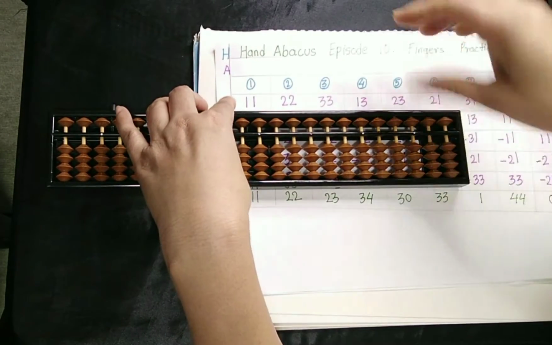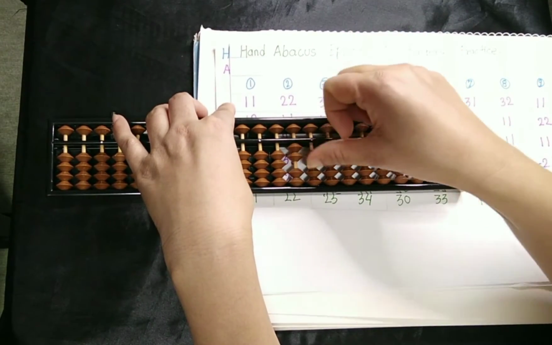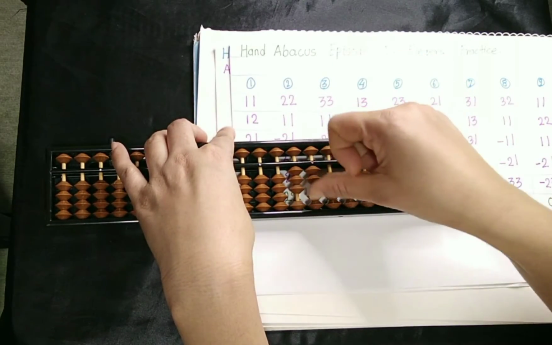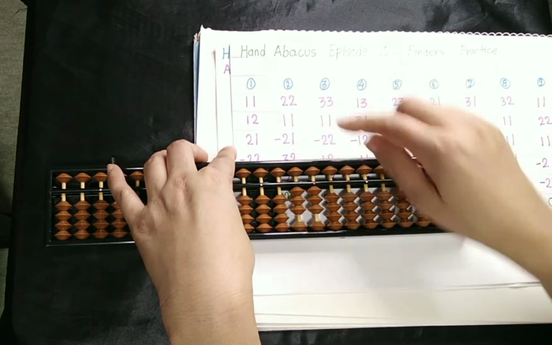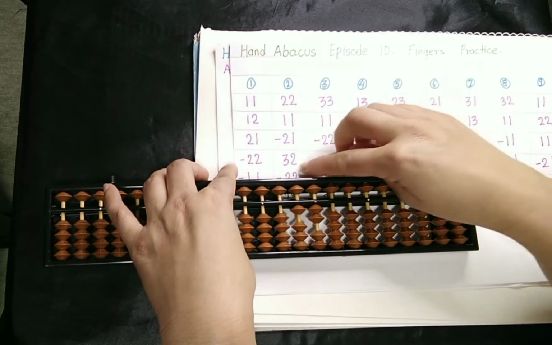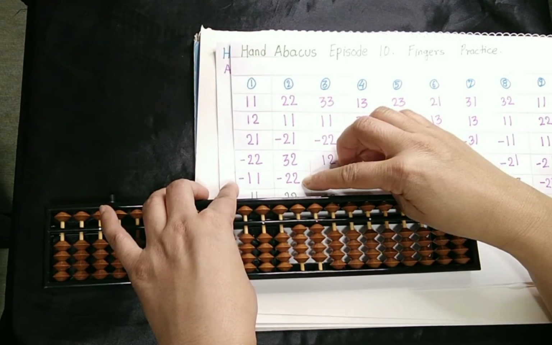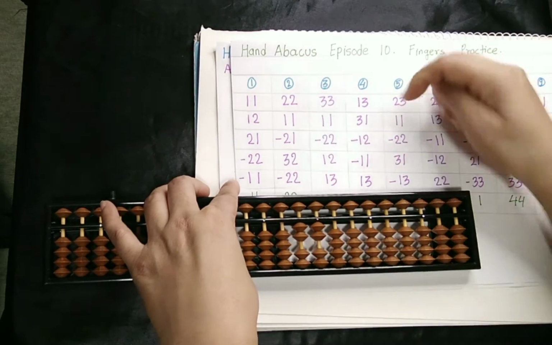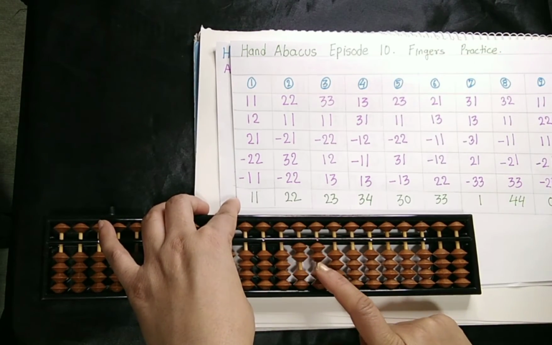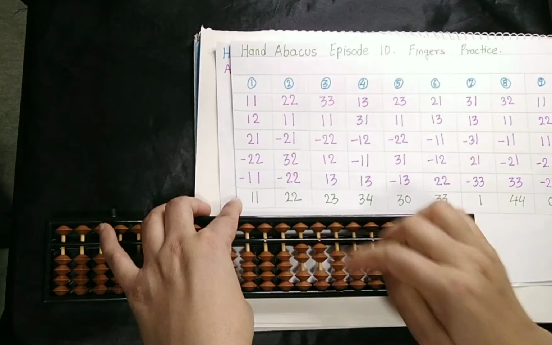Next, 22, 11, minus 21, 32, minus 22, and your answer is 22.